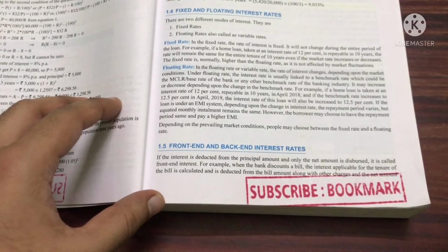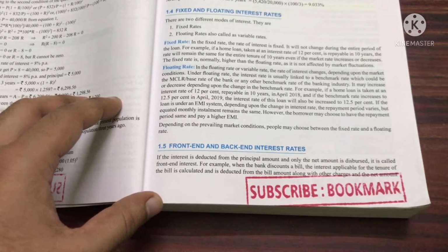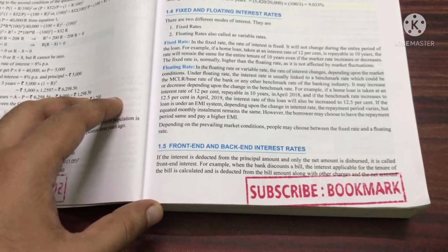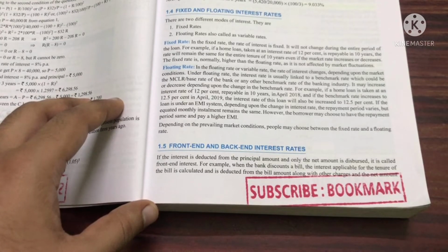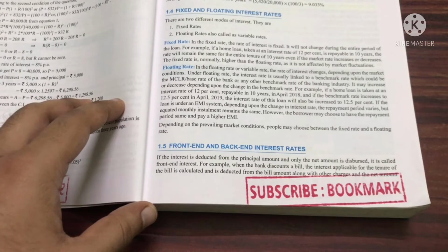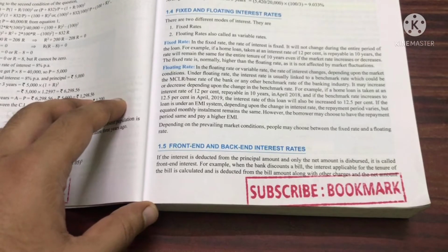Next topic is front end and back end interest rate. Generally, if we disburse a loan, we disburse the entire loan amount. The interest and charges will be debited at a later period. So it's known as back end interest rate. In another case, while disbursing the loan, we take the interest and charges first, and after that disburse the remaining amount to the customer. This is known as front end.